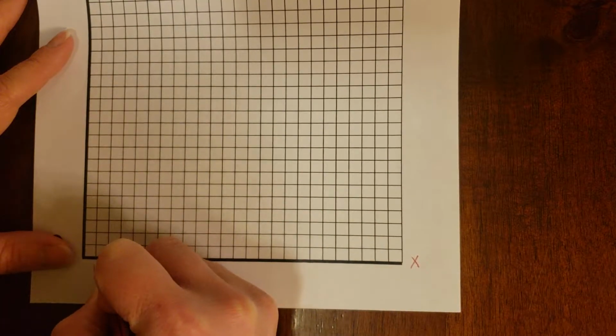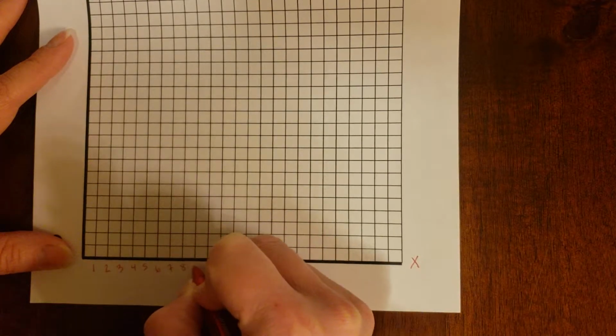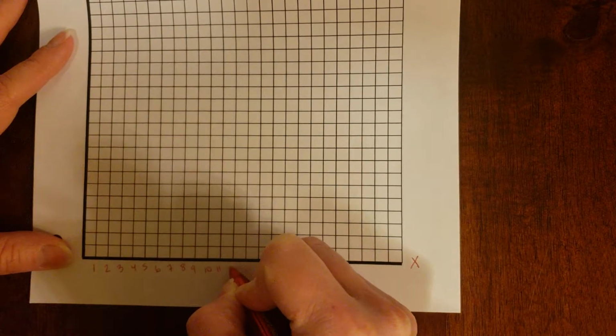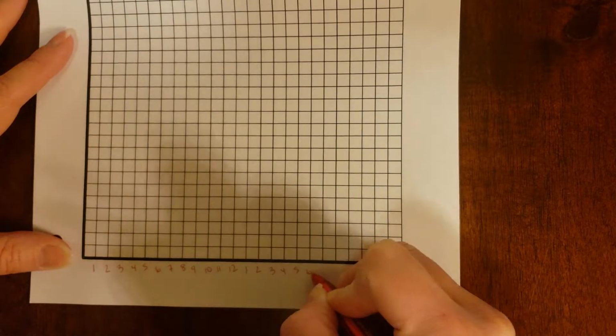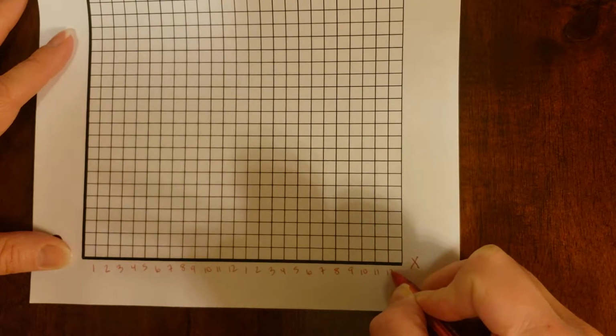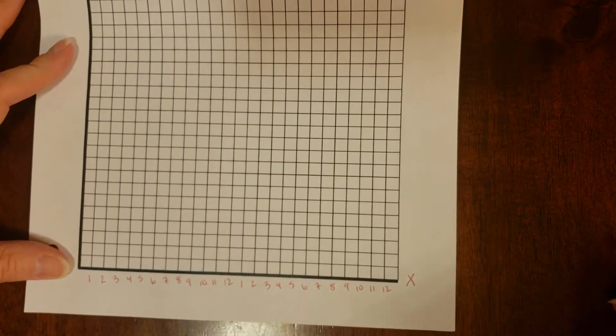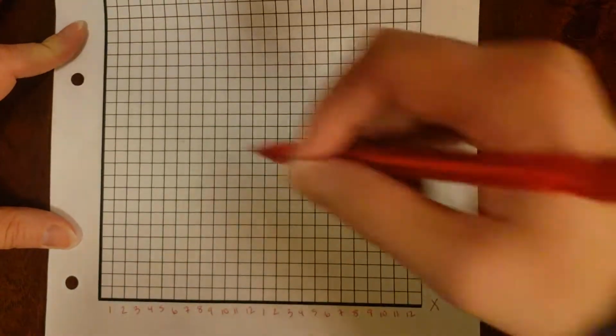So here's 1, 2, 3, 4, 5, 6, 7, 8, 9, 10, 11, and here's midnight. And I'm going to measure how hungry I am in the day.